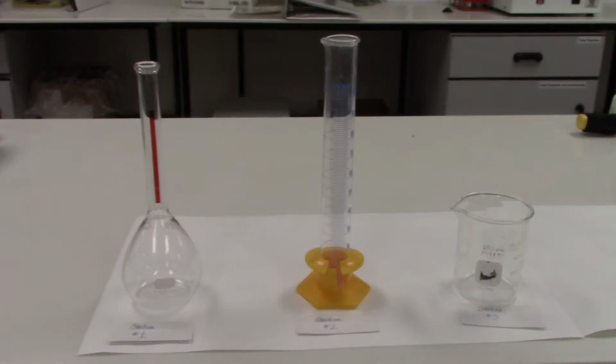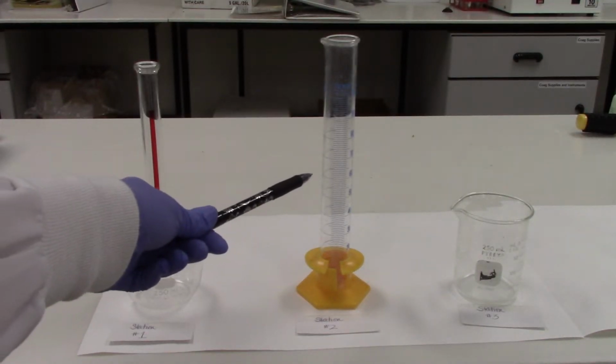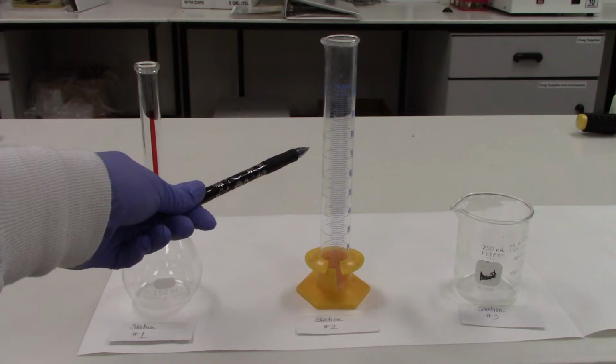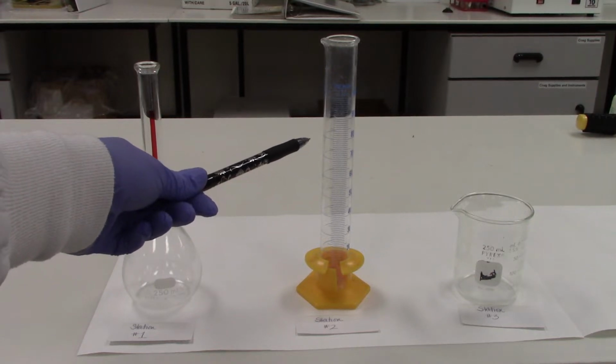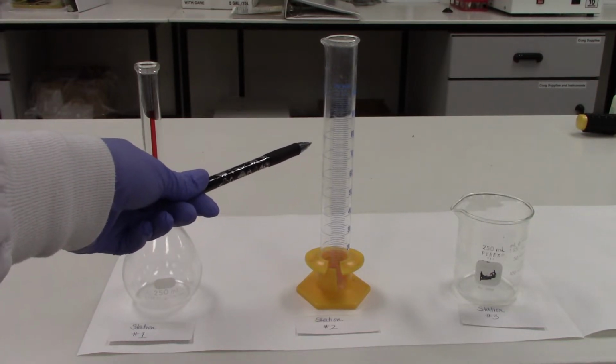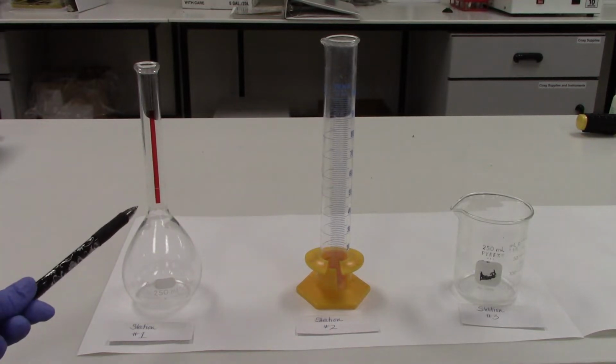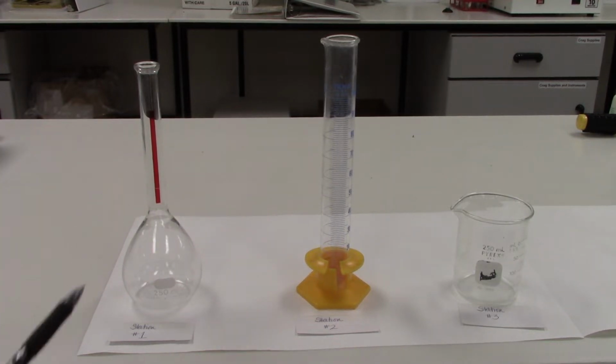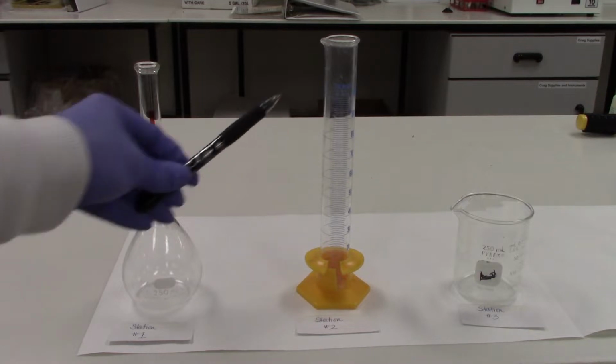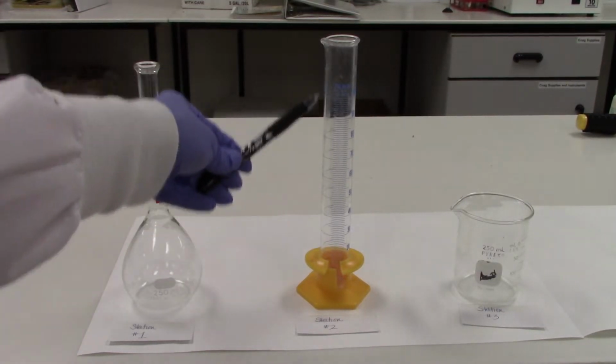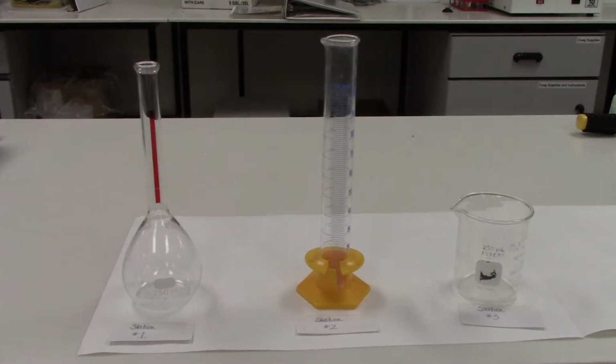The second piece of equipment, or station 2, is our graduated cylinder. This is used for measuring liquids. It is volumetric and it is precise, but it's not as precise as the volumetric flask. The reason it's not as precise is because it has more markings or more measurements along the side. Every time you add an additional marking or measurement during calibration, you are introducing potential error in your measurement.